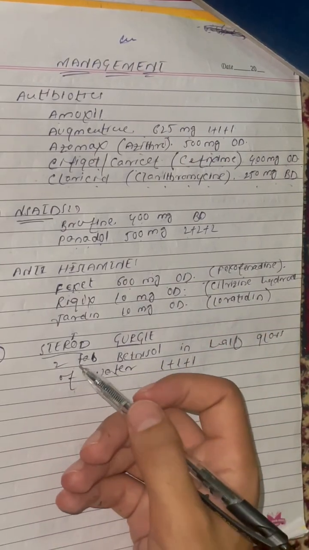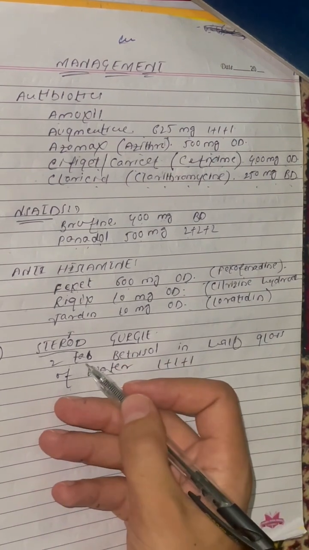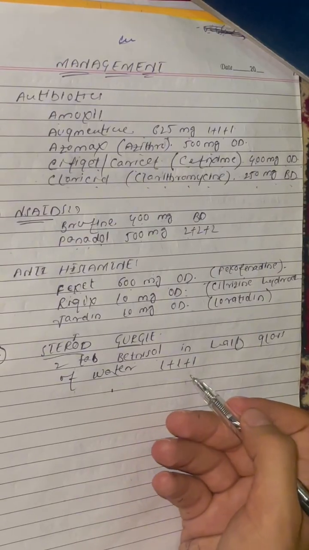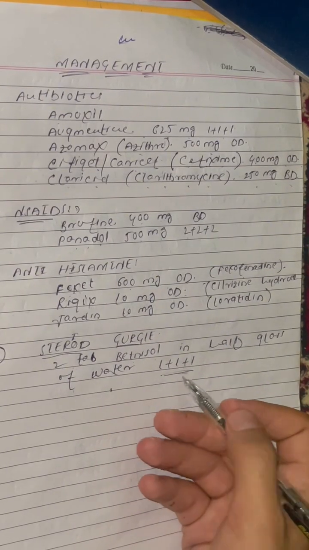Then I can prescribe steroid gargle to the patient, that is 2 tabs of Betnesol in half glass of water 3 times a day, right? It basically shrinks the tonsils.